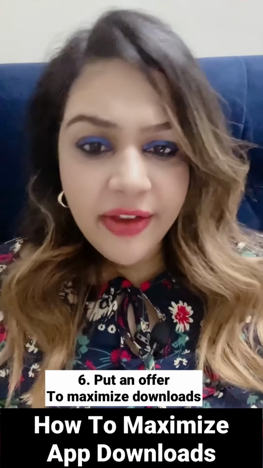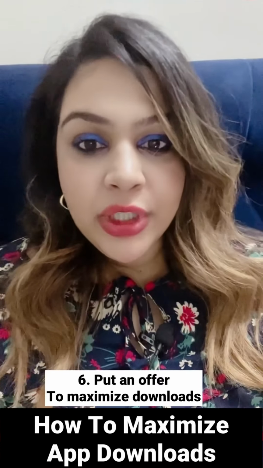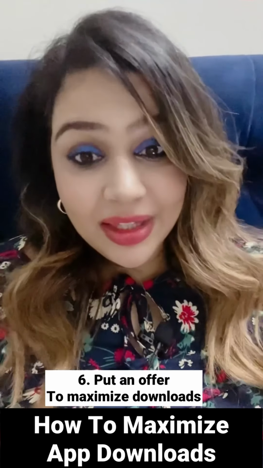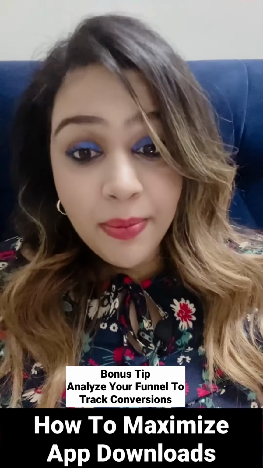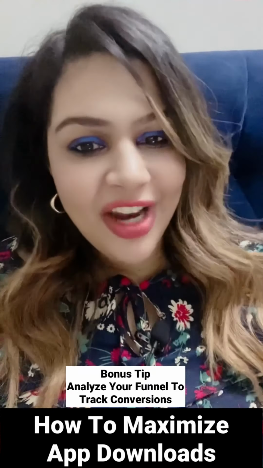If at all you don't have any discount going on, then try promoting your referral program on the app. Trust me, this can work wonders. And now, once your ad goes live, make sure to analyze your funnel to track your conversions.